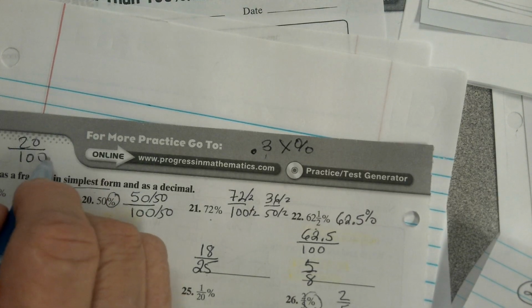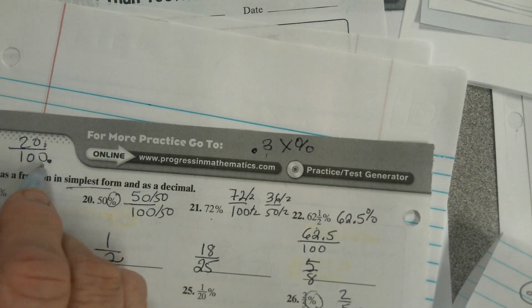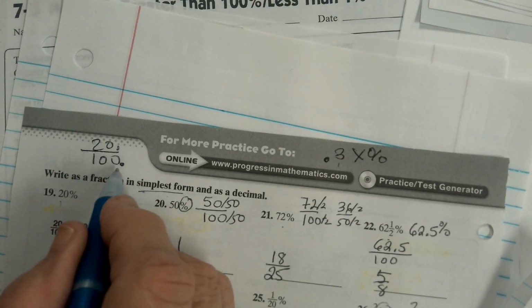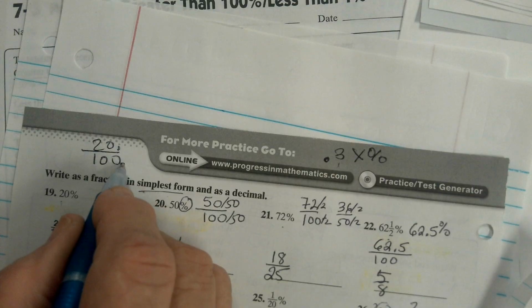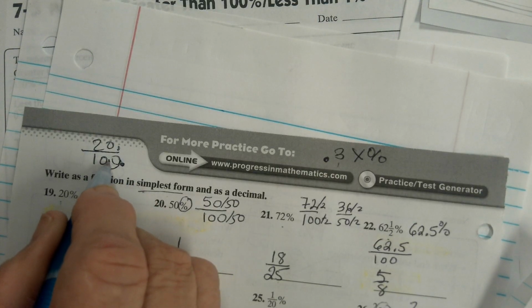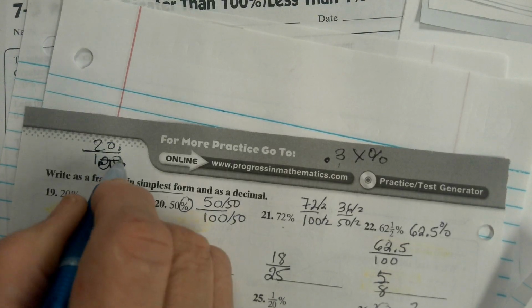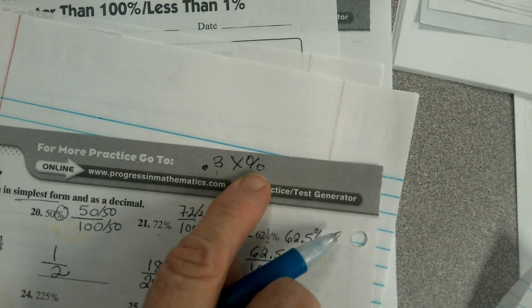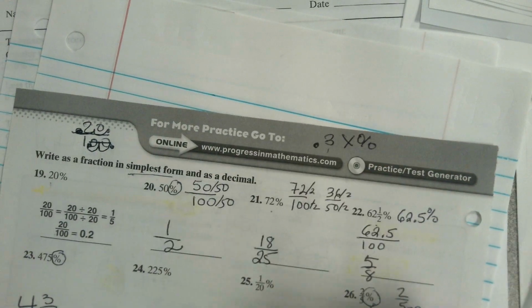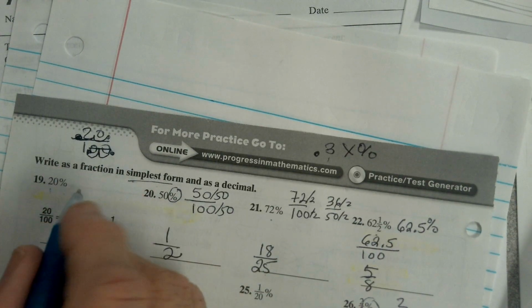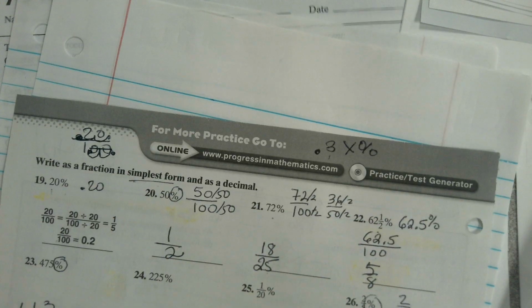So watch carefully. I'm going to put a decimal here, and I want that to be a 1 on the bottom. How can I make that be a 1? Move that decimal how many places? 1, 2, backwards, 1, 2. So before, when I had a decimal and I want a percent, I multiply. If I have a percent, I'm going to divide it by that 100. So this ends up being 0.20.